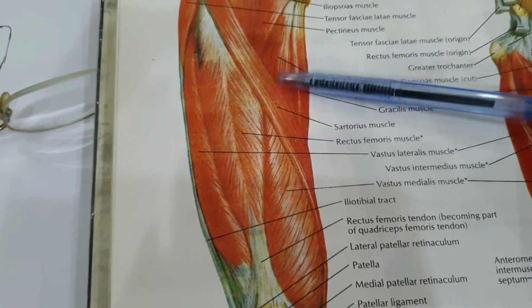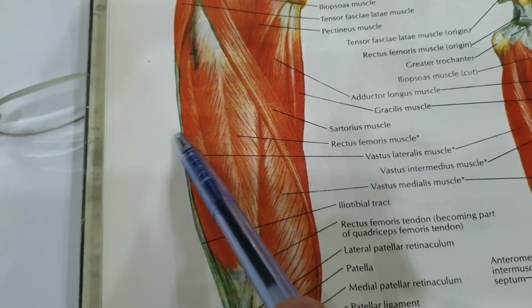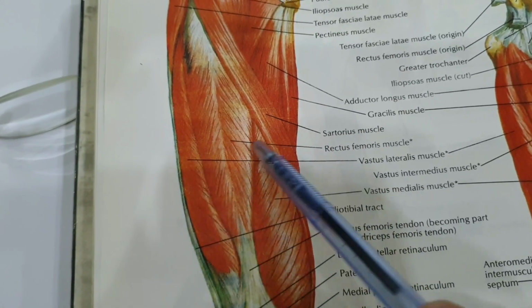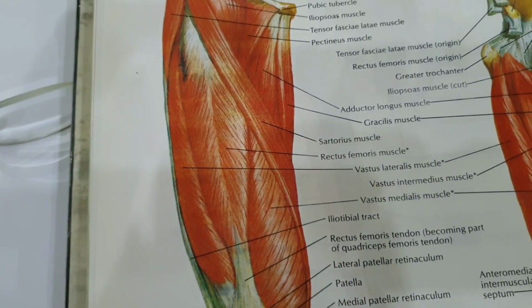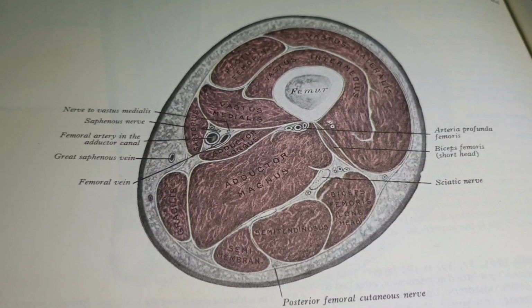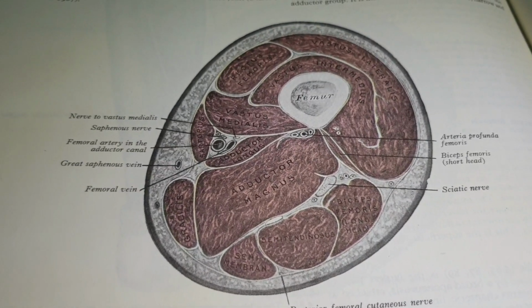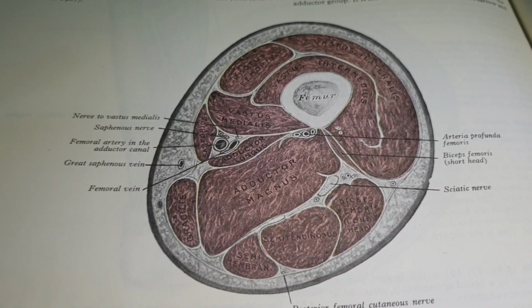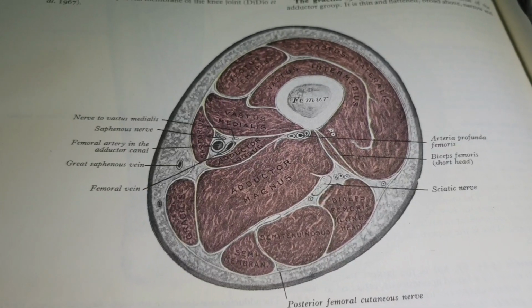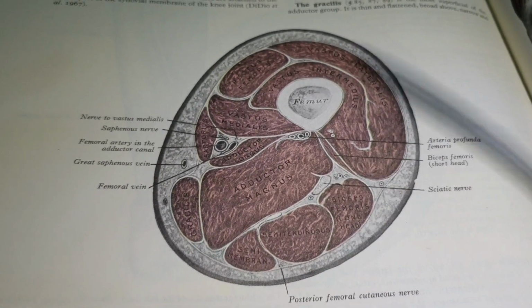Now if we take a cross section at this part of the thigh, you can see the adductor canal more clearly. Now this is the diagram of a cross section of the right thigh in which you can see the adductor canal. So first we will see all the muscles, then afterwards I'll show you the adductor canal.